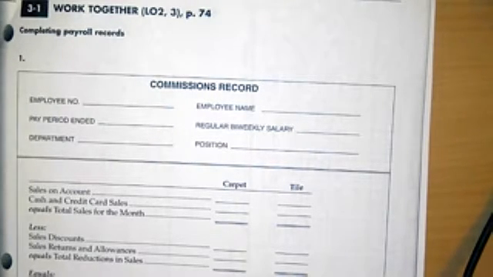Okay. Prepare a commissions record for Nigella Panuska, employee number 12, and carpet department manager for June of the current year. Nigella's bi-weekly salary of $1,200 is assigned to the carpet department. She also receives a monthly commission of 4% of carpet net sales and 2% of tile net sales. Commissions for the previous month are paid in the first pay period of the current month.